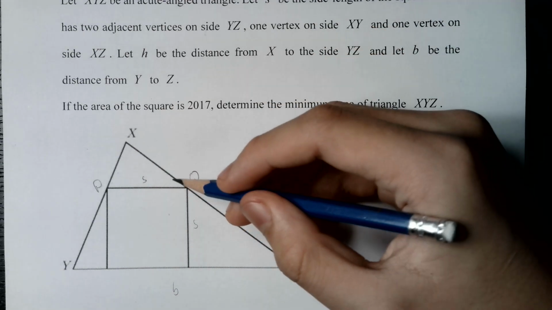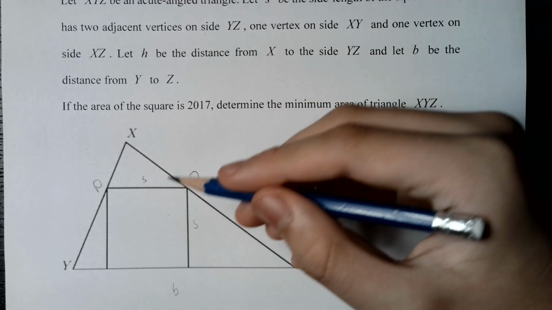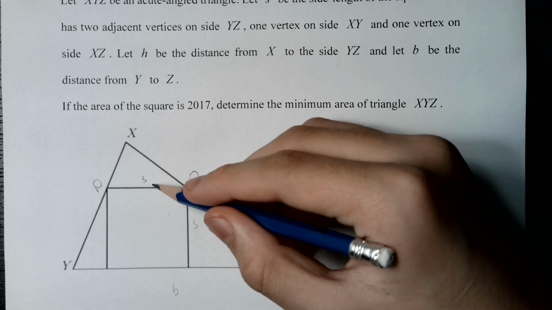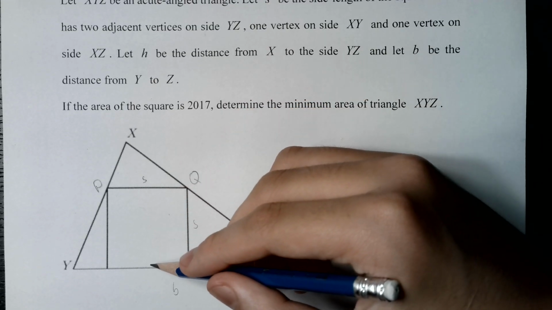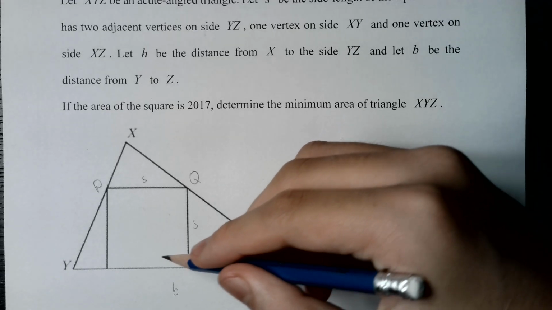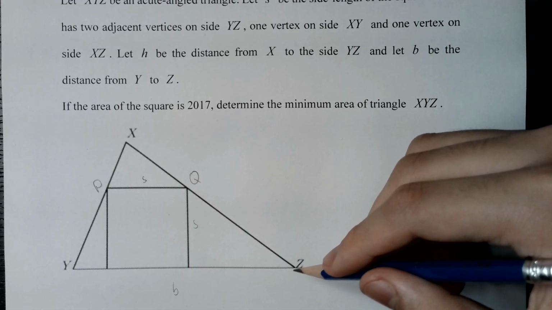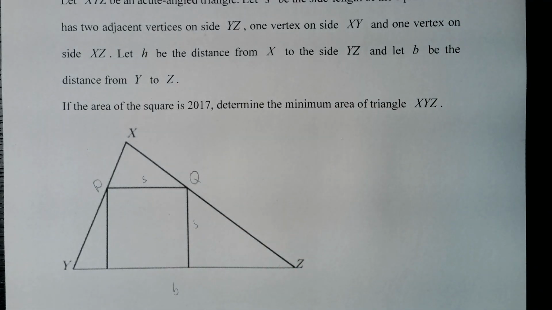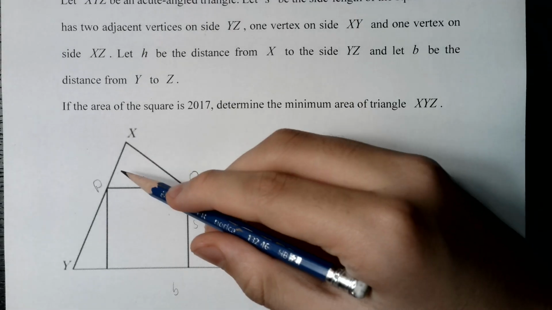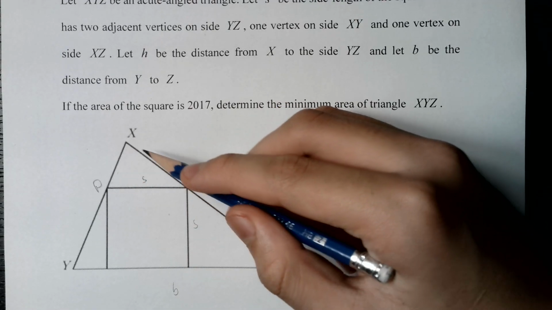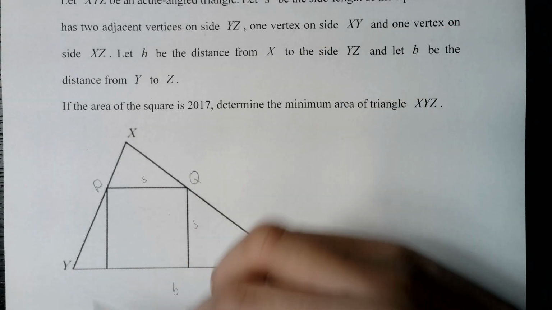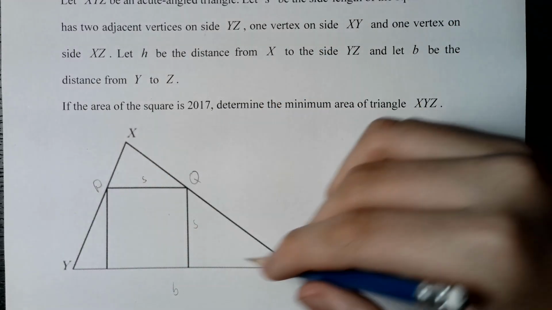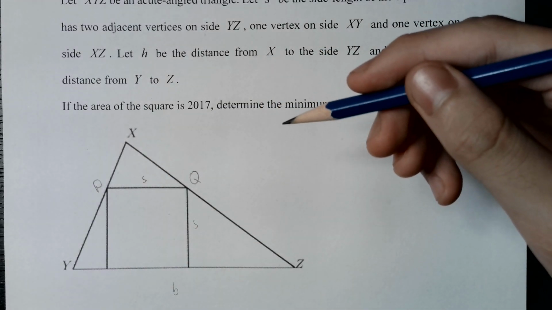Because this square is a square, the bottom side and top side have to be parallel to each other. Since the bottom side is on the same line as YZ, YZ and PQ have to be parallel, and so angles XPQ and XQP have to be the same as angles XYZ and XZY, and obviously both triangles share the same angle X on top.